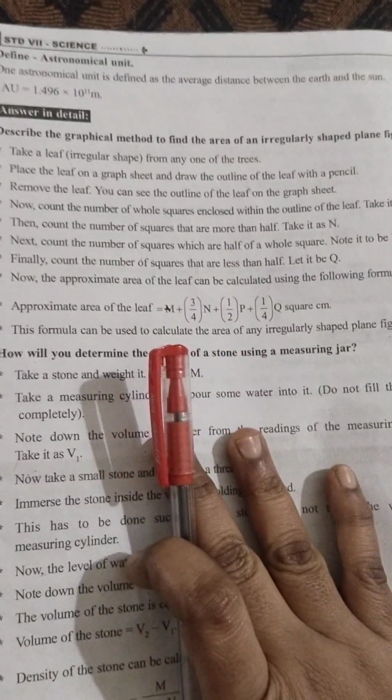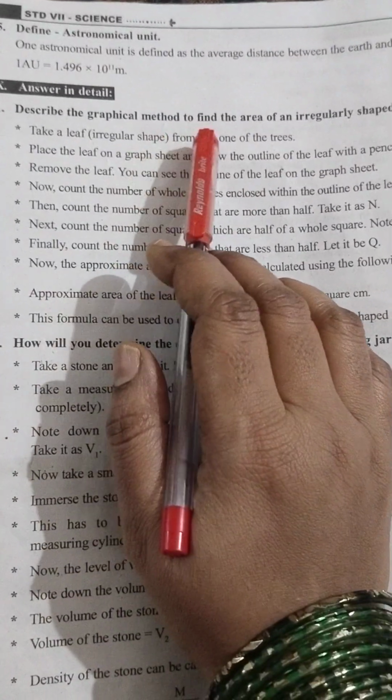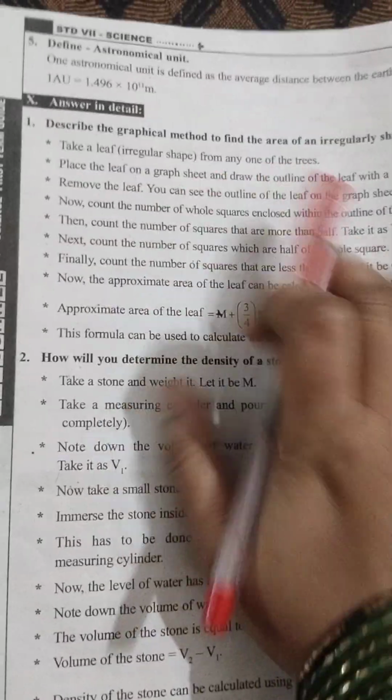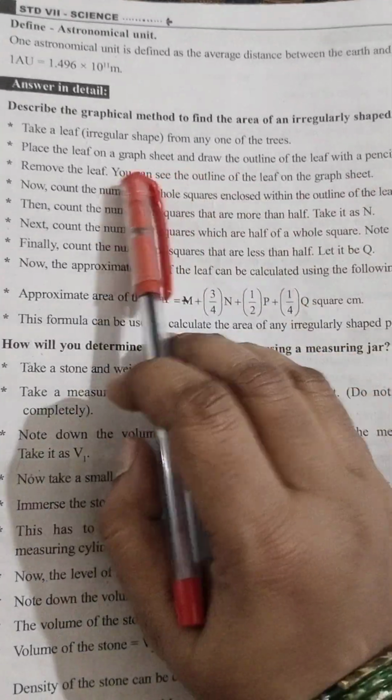Next, answer in detail. Describe the graphical method to find the area of an irregularly shaped plane figure. Select and study according to how many points your miss gives for a detailed answer.